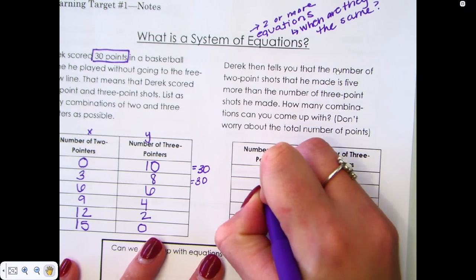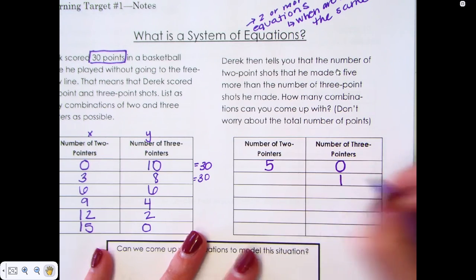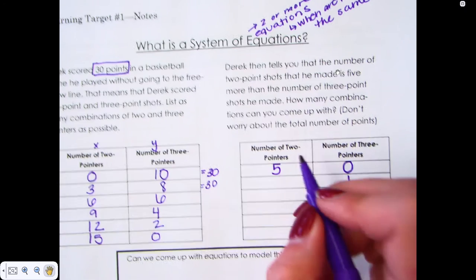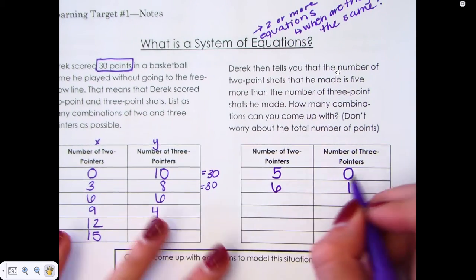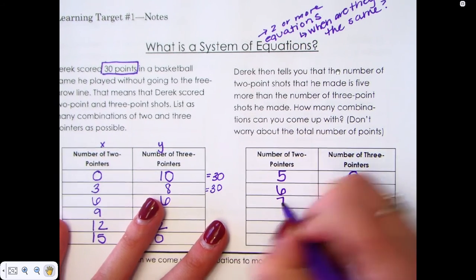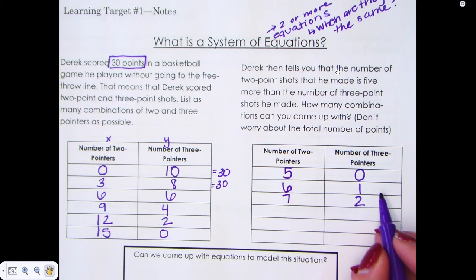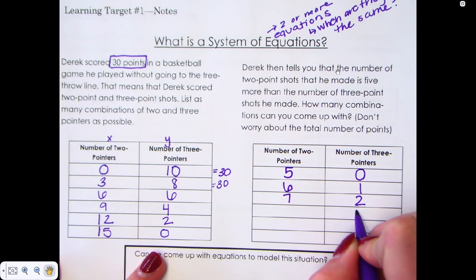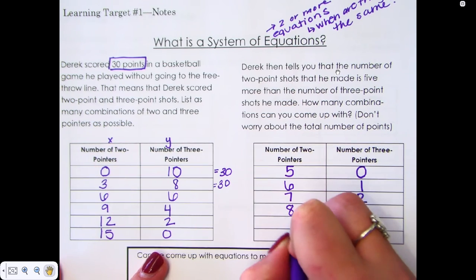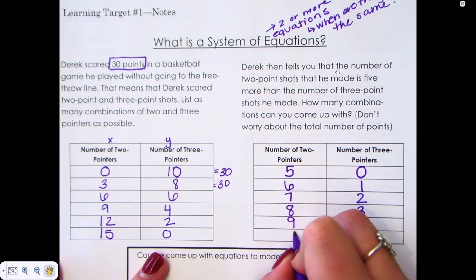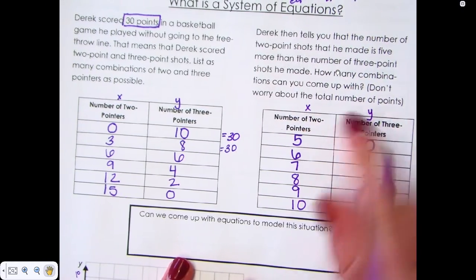Well, he made 5. Okay, if he made 1 3-pointer, he made 5 more, so 6. And if he made 2, he'd go 7. He'd always have 5 more. And then we go 3, made 5 more, that's 8. 4, made 5 more, that's 9. 5, made 5 more, that's 10. Okay, so there's my number of 3-point shots, and the number of 2-point shots has to be 5 more than that.